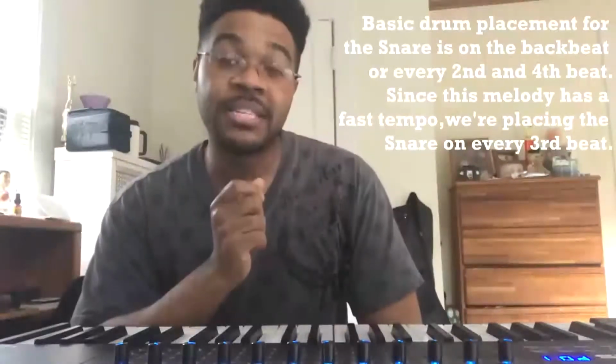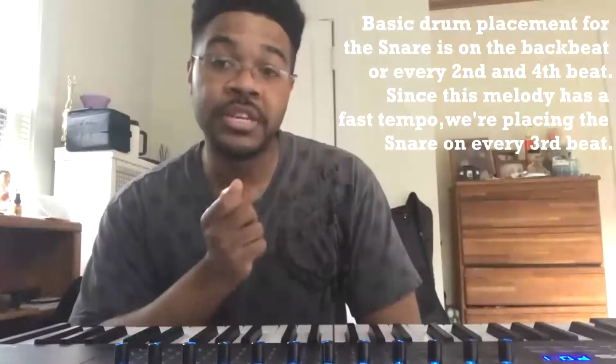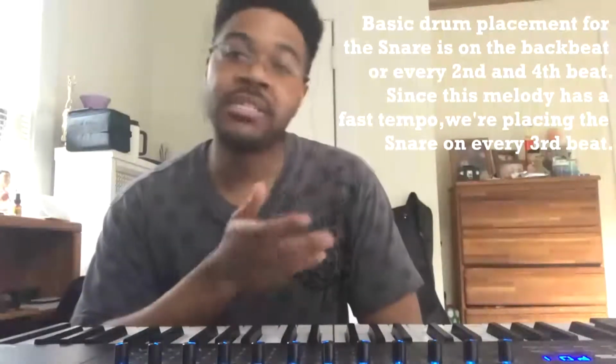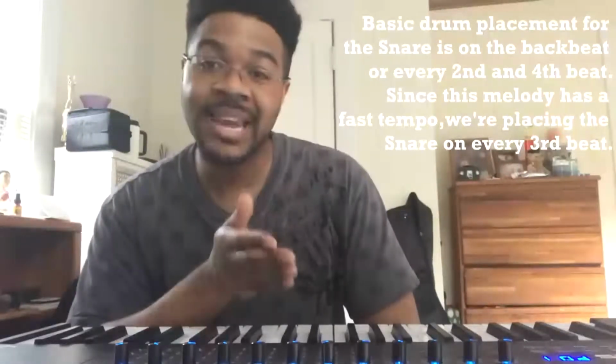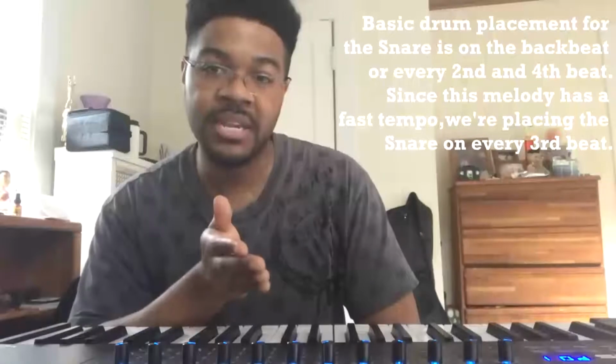Basic drum placement for the snare is usually on the back beat, every second and fourth beat. For this example, we're going to place the snare on the third beat.